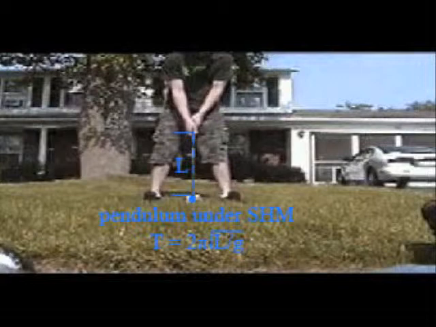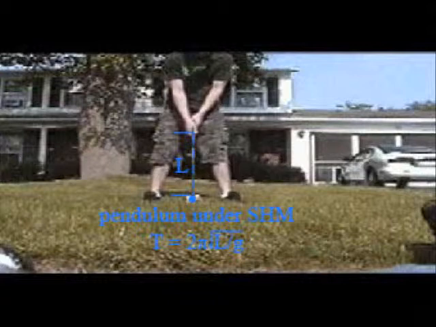When Kevin swung the golf club, he created a simple pendulum, assuming the rod of the club was negligible. The motion he created is known as simple harmonic motion, abbreviated as SHM. Under this motion, we can say that the period of motion, notated as an uppercase T, is equal to 2 pi times the square root of the length of the pendulum, notated as uppercase L, divided by the acceleration due to gravity.